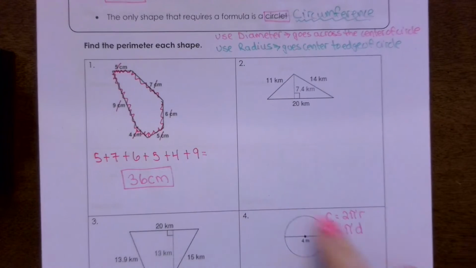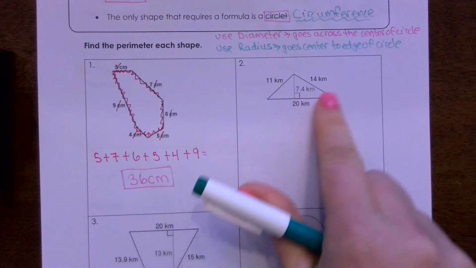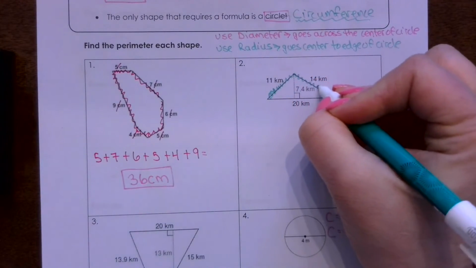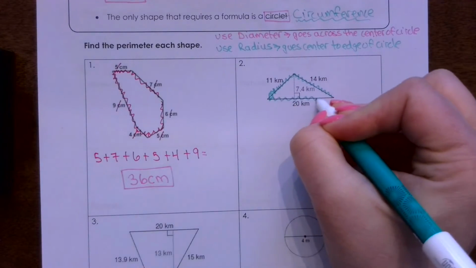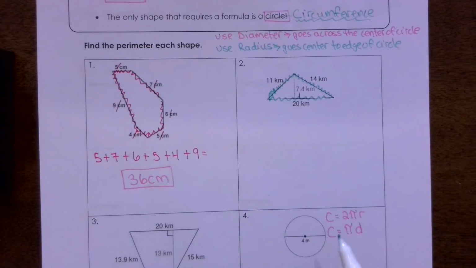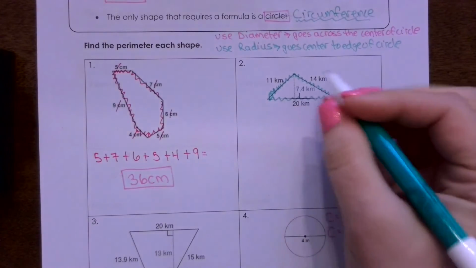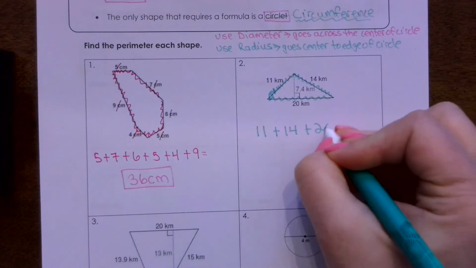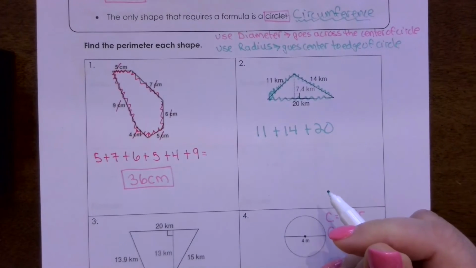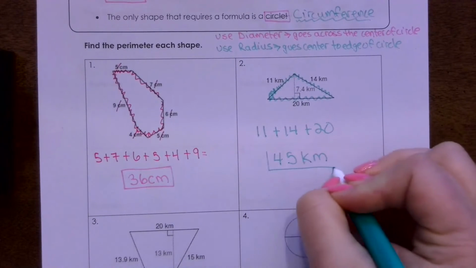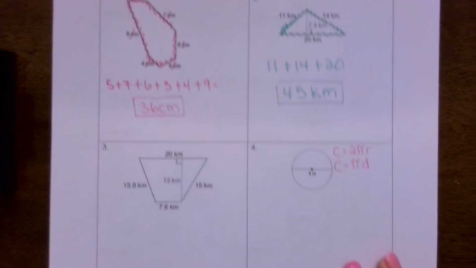Let's look at this next shape. I see a triangle, and I see 4 measurements. But remember, perimeter is the outside of the shape. So I'm going to highlight with the green this time the outside measurements. This measurement, which represents the height, is not needed to find perimeter. It looks like I'm adding 3 measurements. I'm going to add 11 plus 14 plus 20, and I'll put that into my calculator. And I get 45, and I'm going to label it with its unit of measure, kilometers.